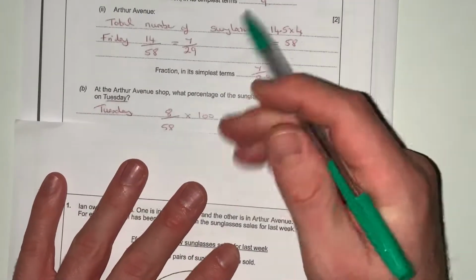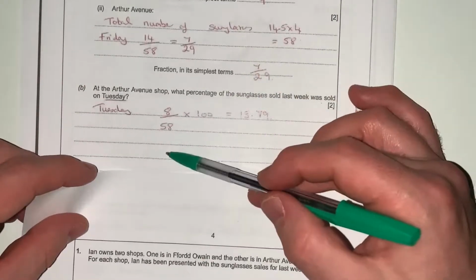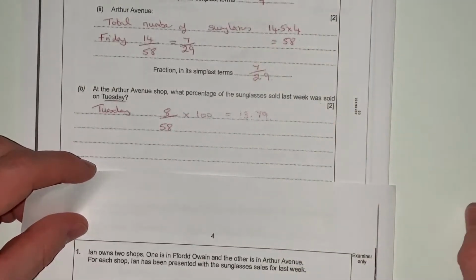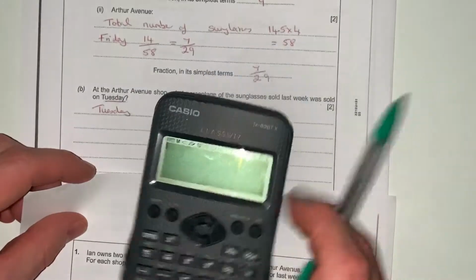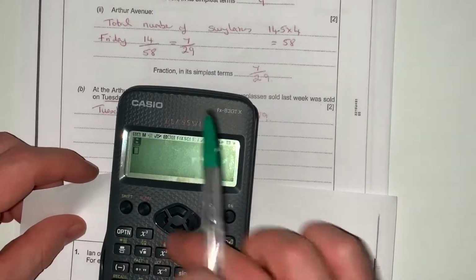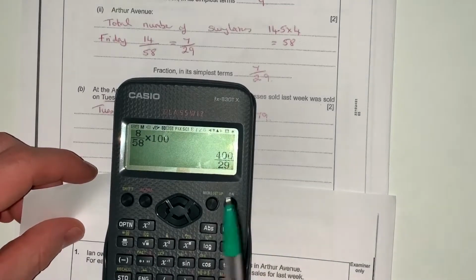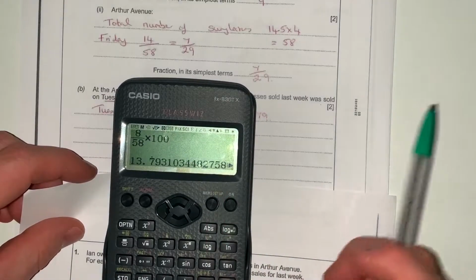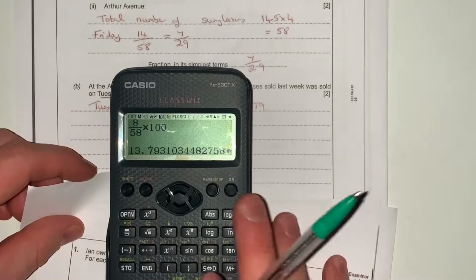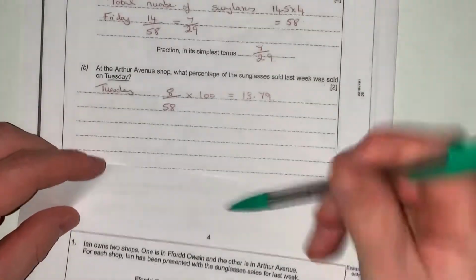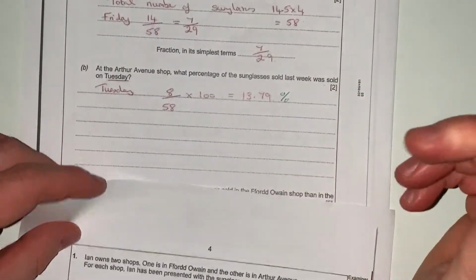So then how am I going to find that as a percentage? Well, it's 8 over 58, 8 over 58 times 100. You can do that in your calculator. Okay, literally to make it look the same, 8 over 58 times 100, and boom, that gives you that fraction. We don't like that. We'll press the SD button, and then I'm going to round that to 13.8 or 13.79. Don't forget your percentage sign.